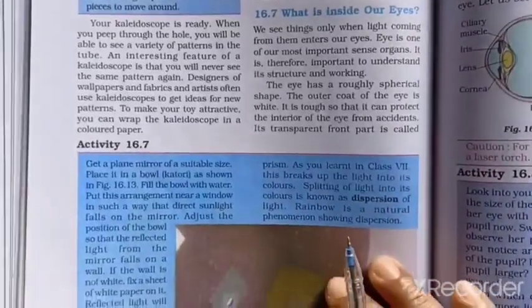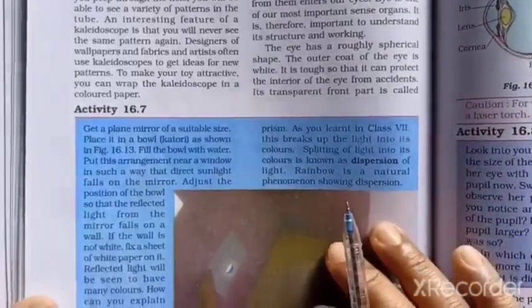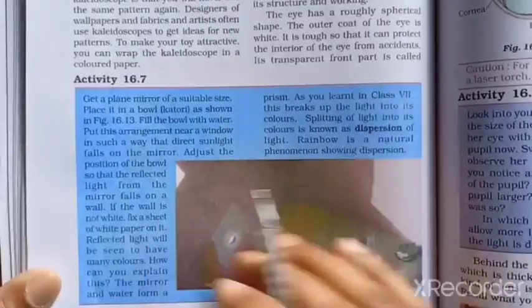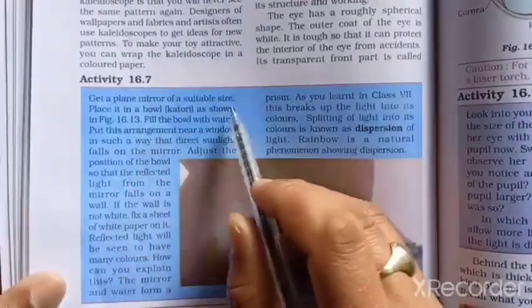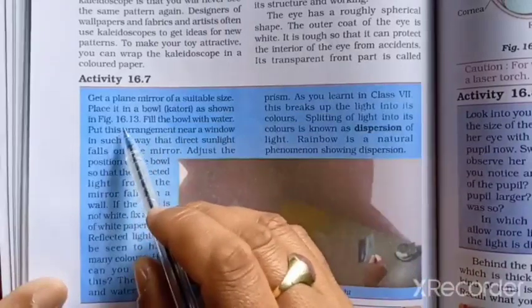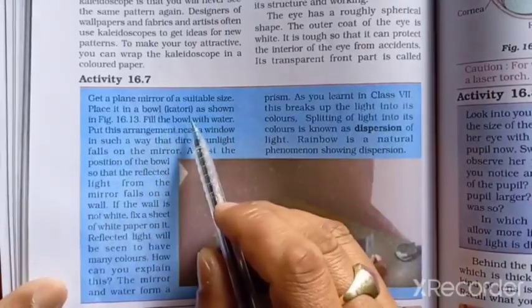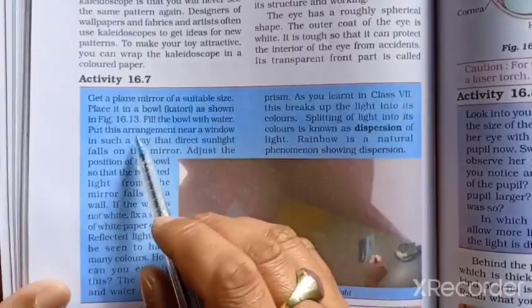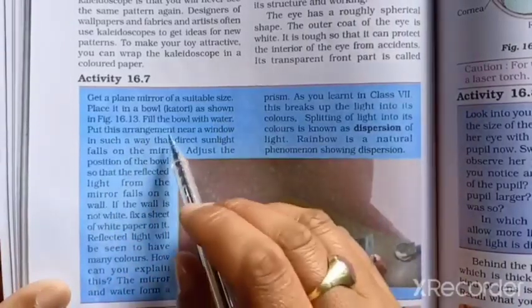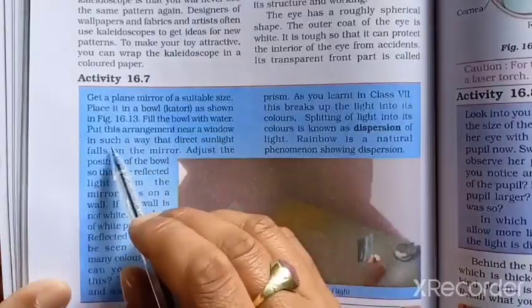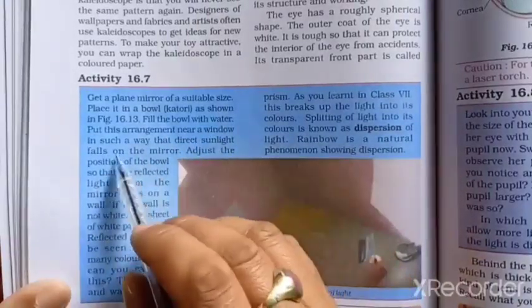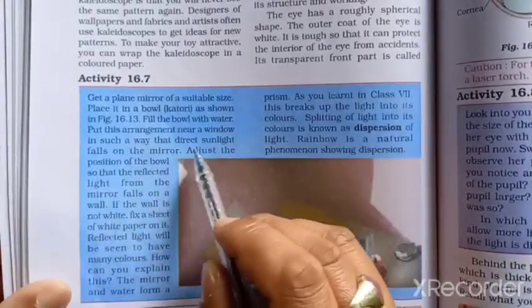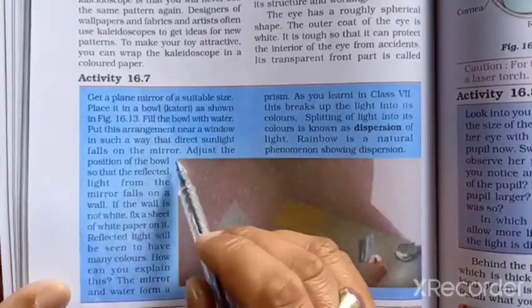So, activity 16.7, let's see what it says. Get a plain mirror of a suitable size. Place it in a bowl, that is called what? Katori, it is Hindi, as shown in figure 16.13. Fill the bowl with water. Put this arrangement near a window in such a way that direct sunlight falls on the mirror.